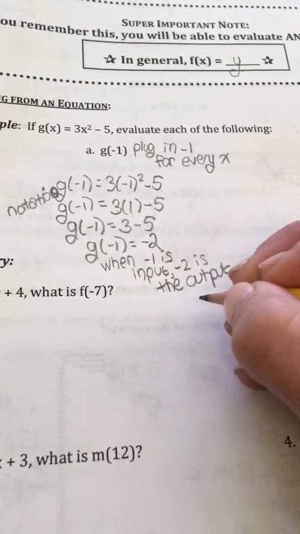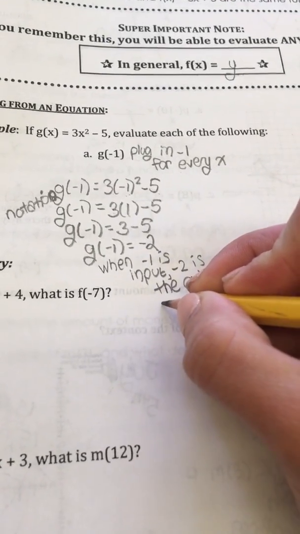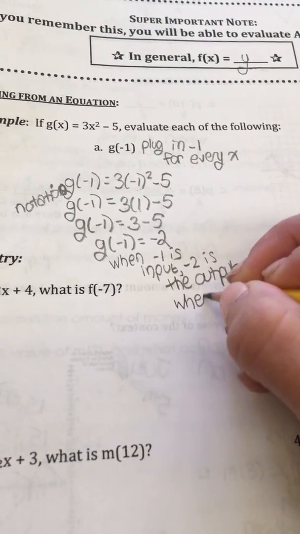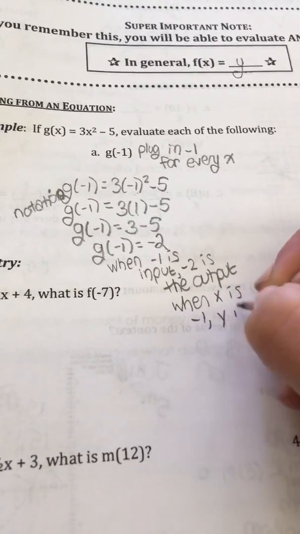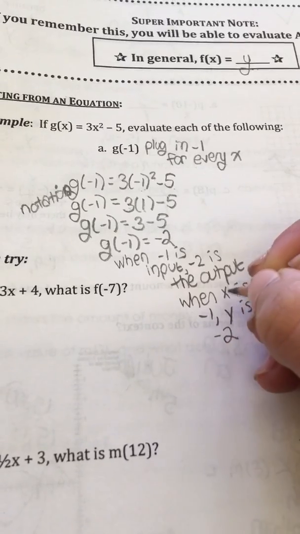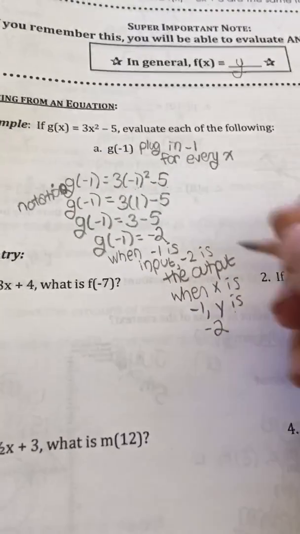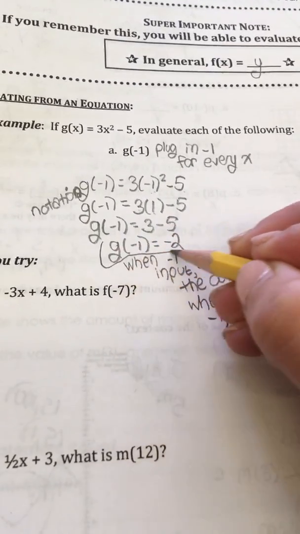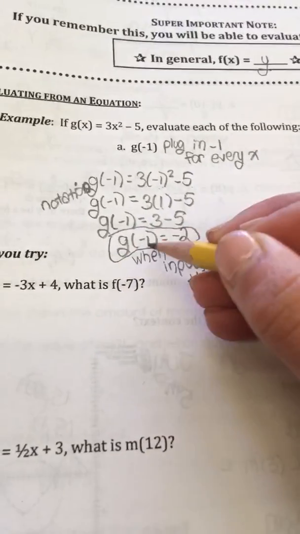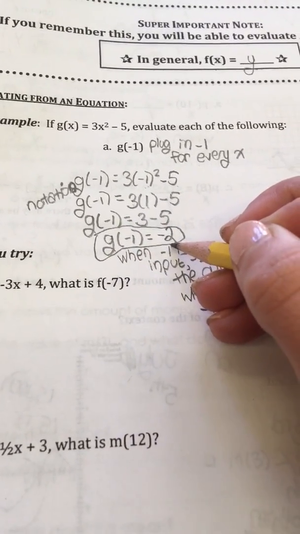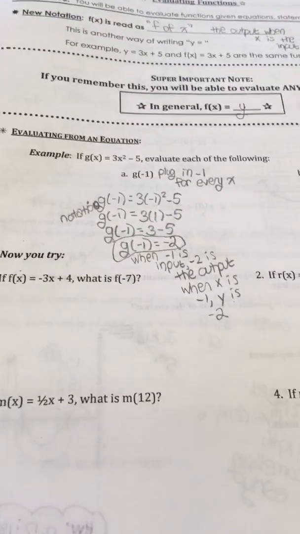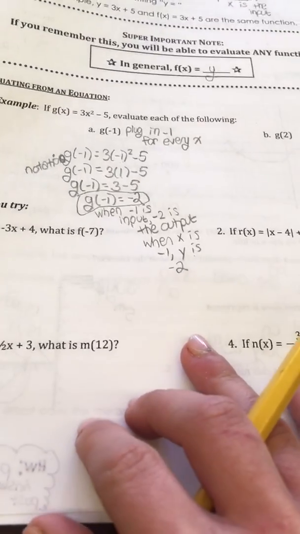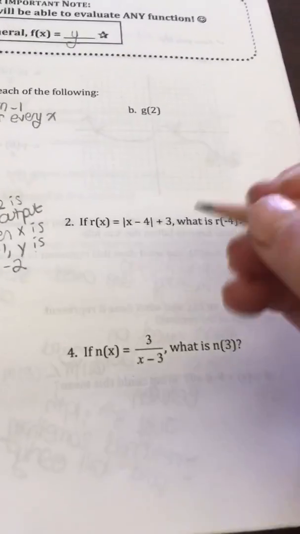You could also say that when x is negative 1, y is negative 2, because remember, x is input, y is output. So this whole thing is your final answer. The left side just stays g of negative 1, the right side becomes negative 2. So in a few minutes, you'll go back and do some more of these, but I also just want to go over with you number 2 and 4.